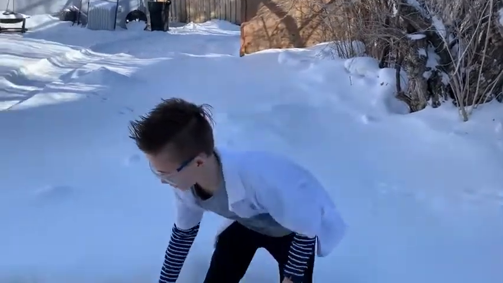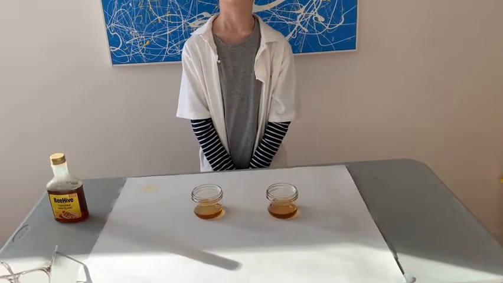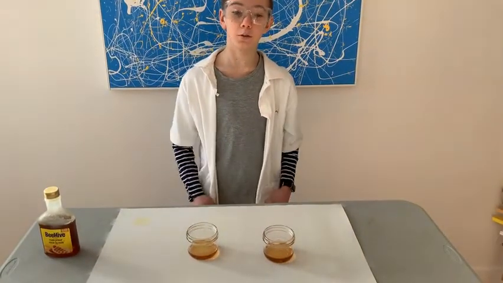It's minus 28 outside. I'm freezing. How do you think the cold will affect the viscosity of the syrup? The first jar is outside in the cold now.